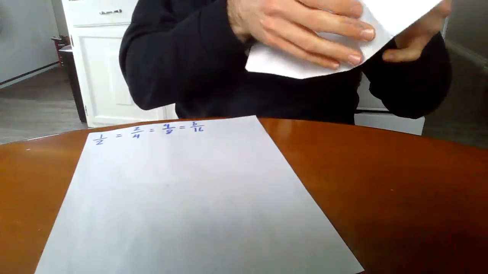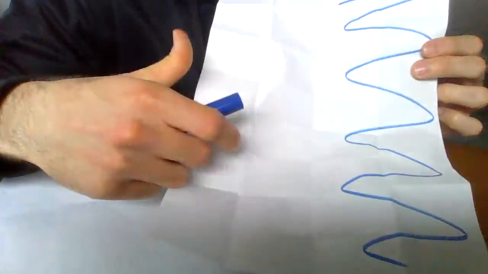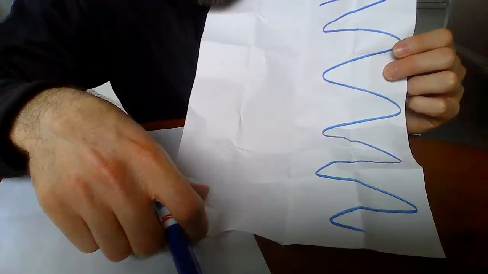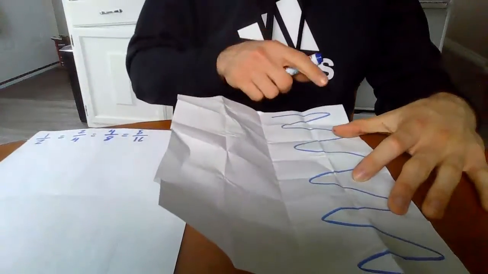Let's see. Still, it's an equivalent fraction. It's still the same shaded area. If we're eating pizza and the blue represents what we've eaten, we've still eaten the same amount of pizza, just divided into more parts. Okay?